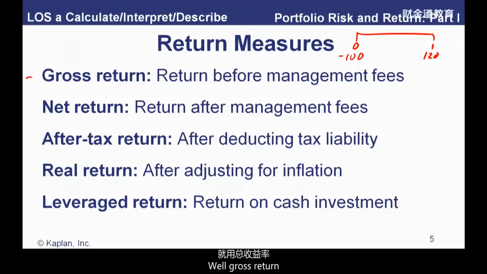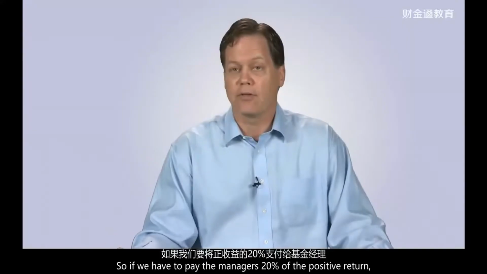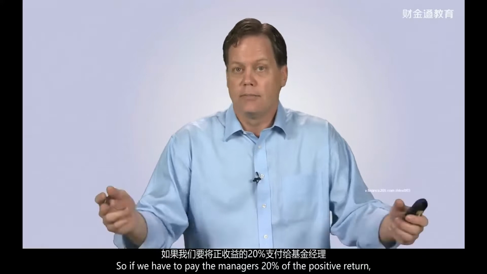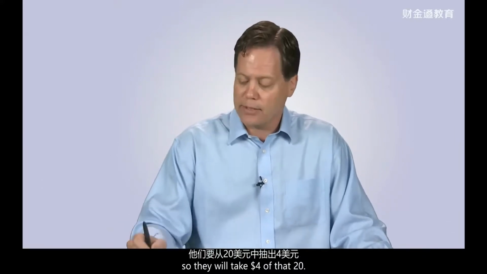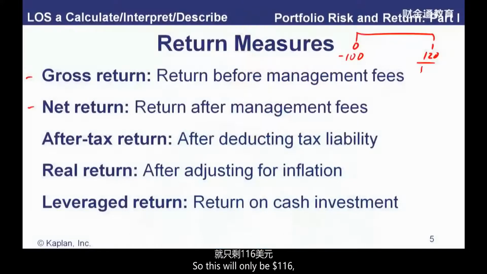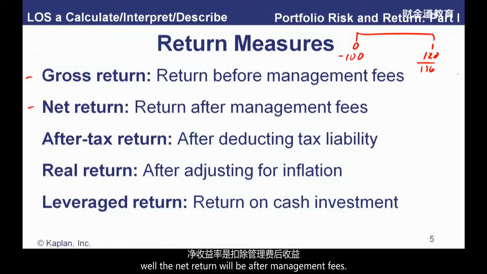Gross return is just the return before any management fees. So if this is a gross amount at the end, then we would have to deduct management fees. Net is after we take out management fees. So if we have to pay the managers 20% of the positive return, they would take $4 of that 20, so this would only be $116. Then net return would be after management fees.